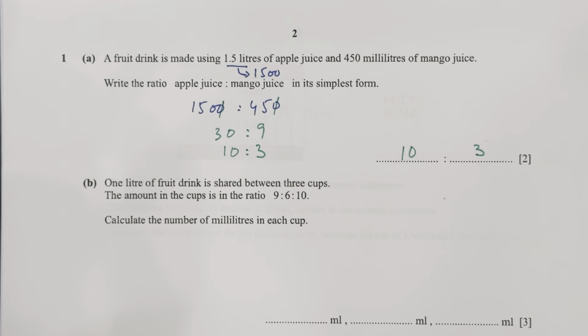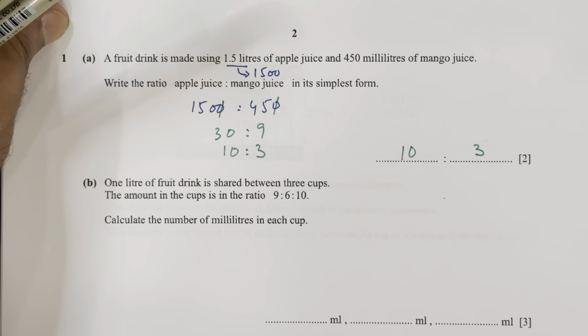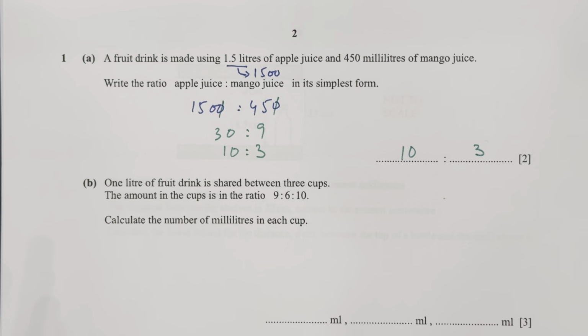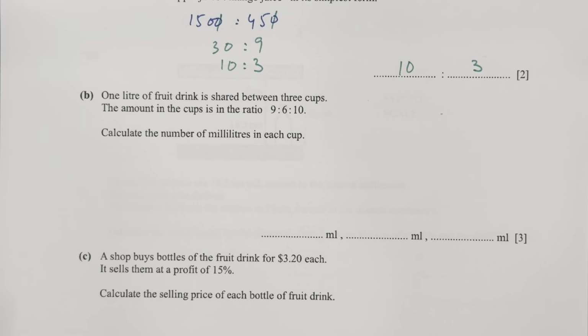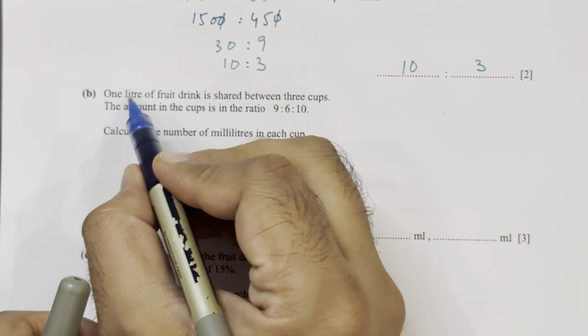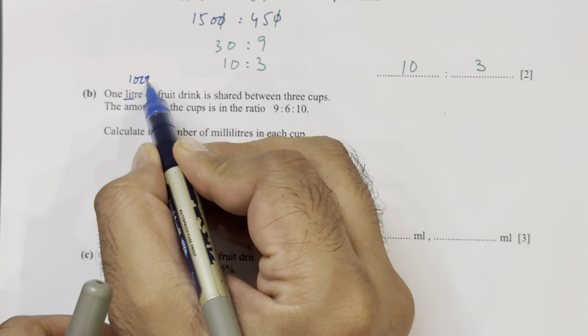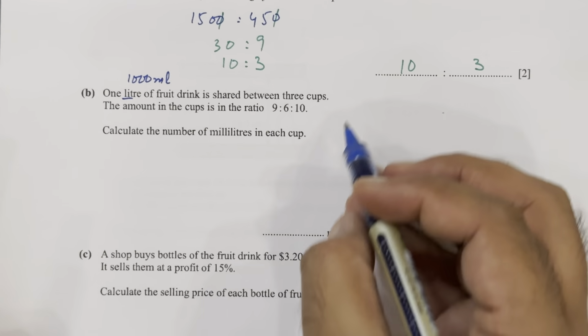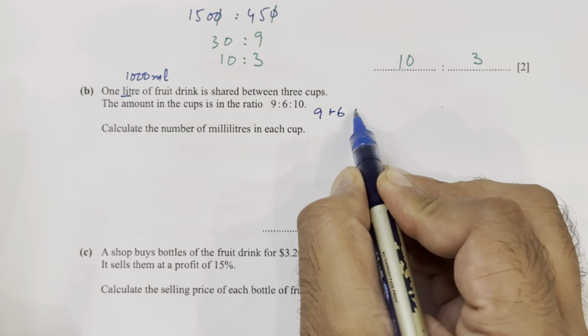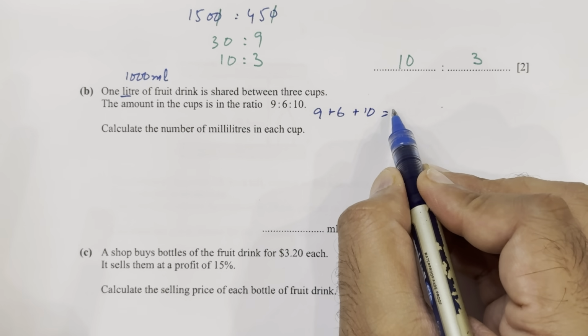Moving to its B part, another ratio question. 1 liter of the fruit drink is shared between 3 cups. The amounts in the cups are in the ratio 9 to 6 to 10. Calculate the number of milliliters in each cup. We know that 1 liter has 1000 milliliters, which we have used in the earlier part as well. 9 plus 6 plus 10 would give you 25.